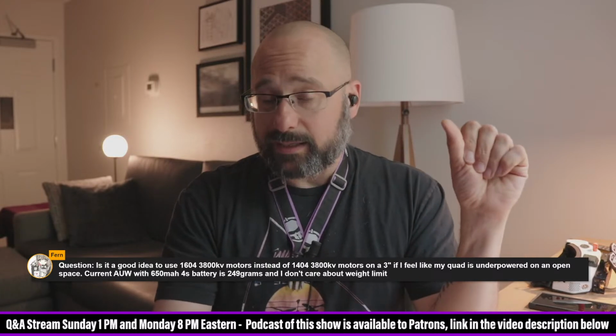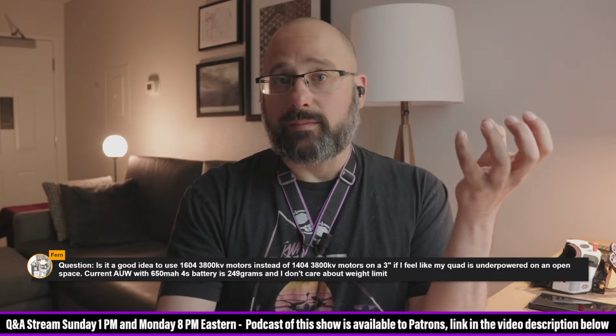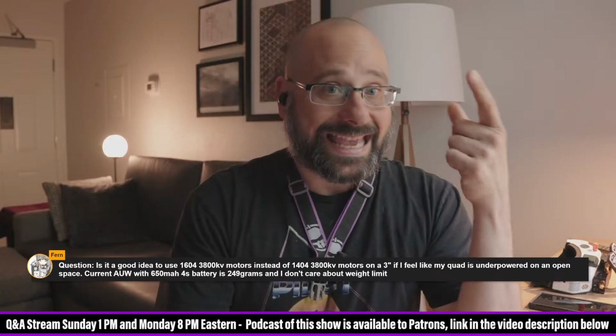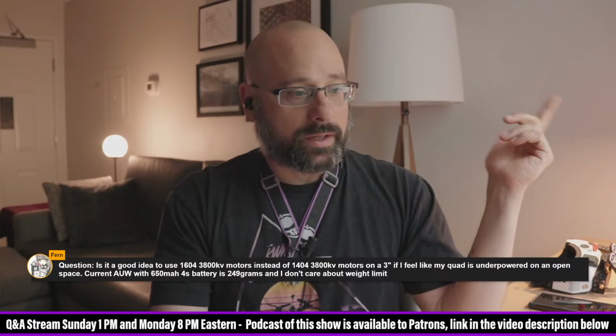The other thing is the 1604 will likely have a higher top end. In other words, the 1404 will max out its torque and will not achieve as high an RPM, whereas the 1604 will achieve a slightly higher RPM. That would be my guess. Only bench testing would tell us for sure. I think that's worth doing.